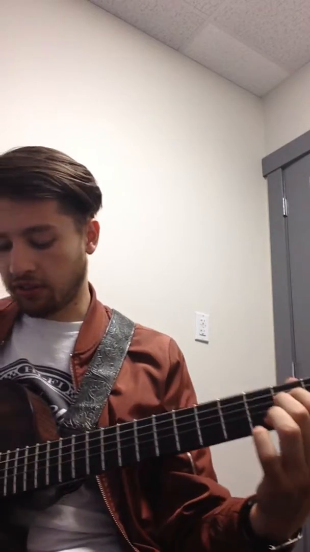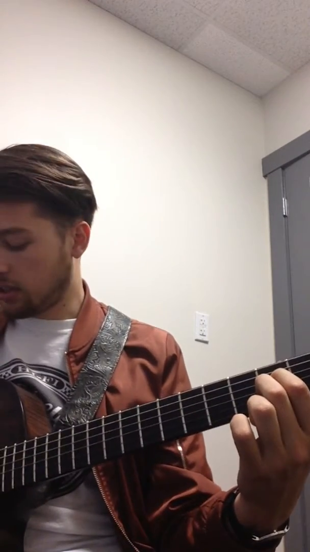So I'm doing open on the 5th string, 2nd on the 4th, 2nd fret on the 3rd, open on the 2nd string, open on the 1st string. So now if I want to play all of those, I can go A sus 4, A sus 2, A. Great, so that's just our A chord. Let's move on to another easy one.